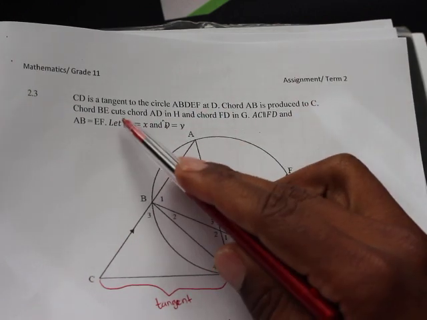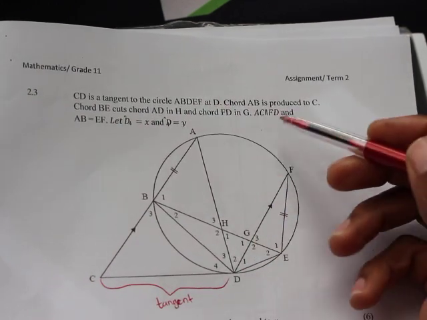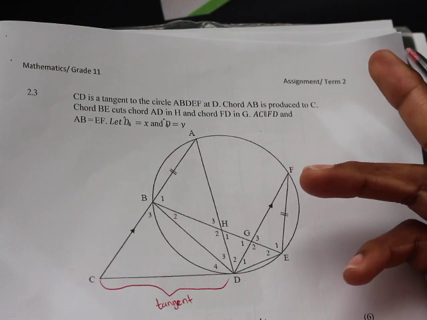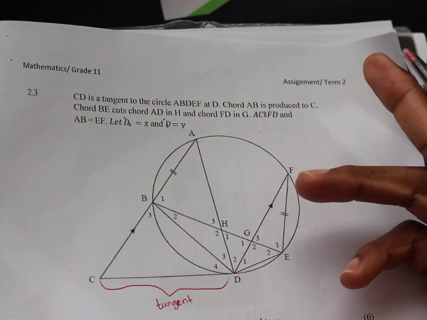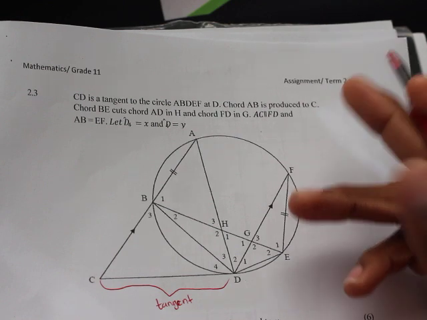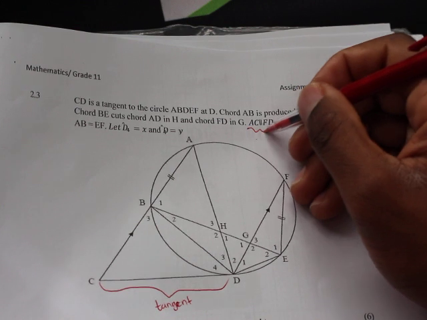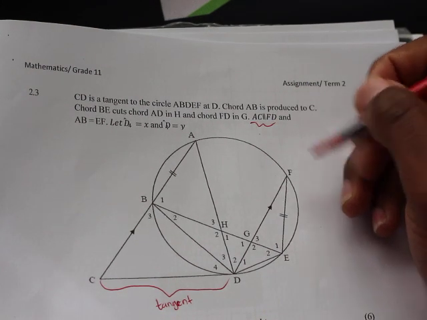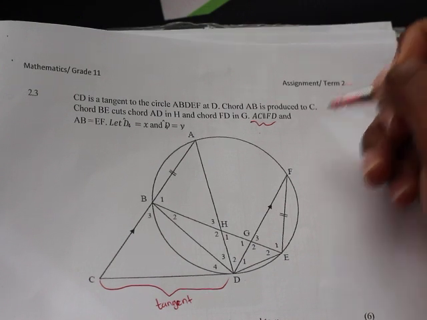Okay, so CD is a tangent, fine. Chord AB is produced to C, all right. Chord AB equals chord AD in H, right? And then, most importantly, we also got parallel lines. Okay, we've got AC being parallel to FD, right?